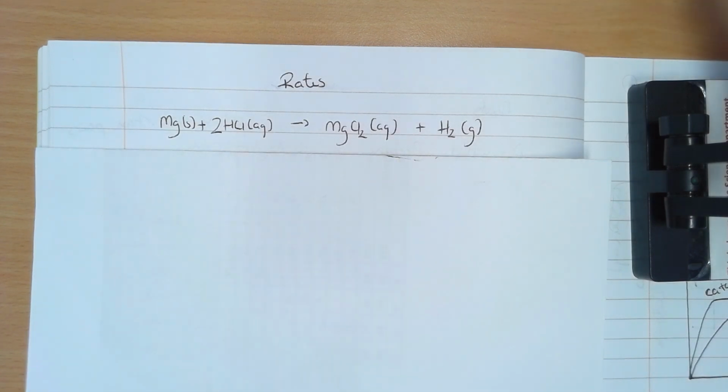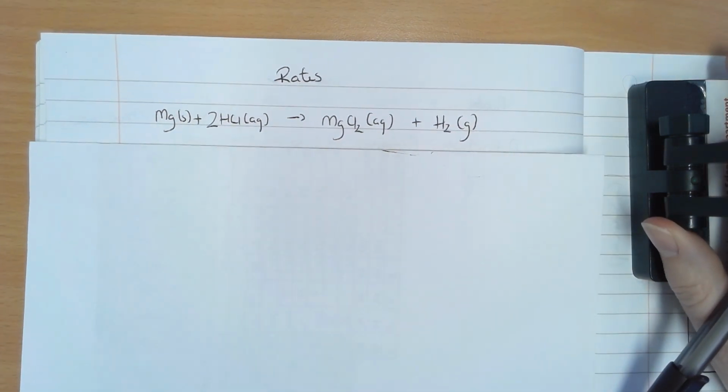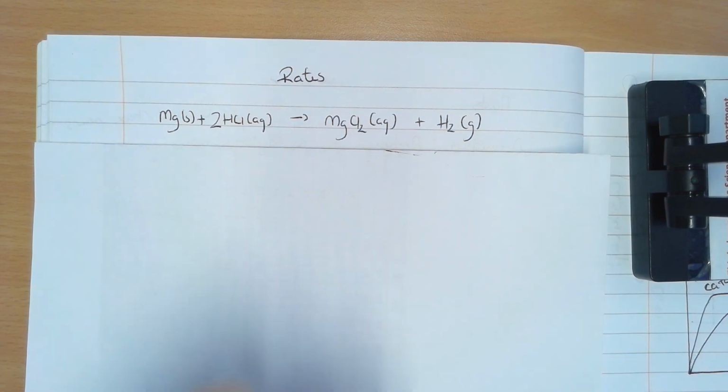Right, I'm going to go through two sets of core practicals in this video, rates and electrolysis, just because we've done them both relatively recently, so I think I can hopefully get them done nice and quickly. First one we'll do is rates of reaction.